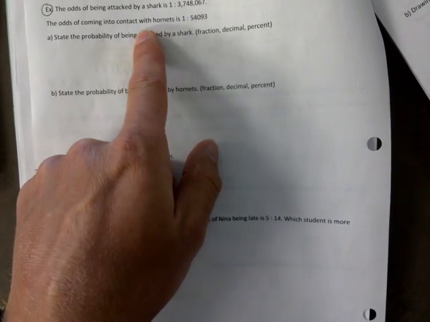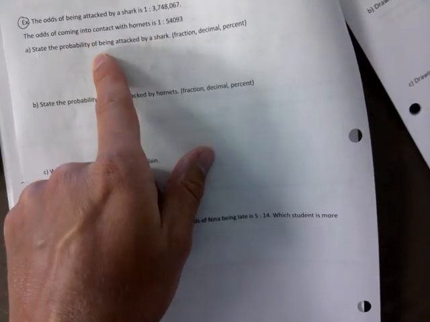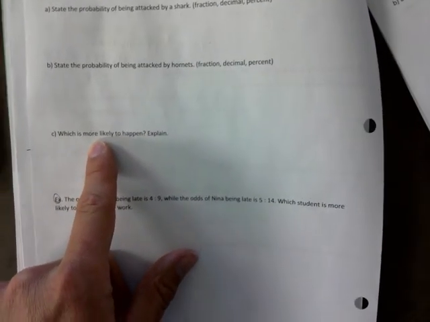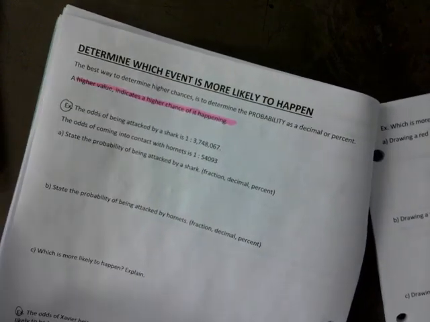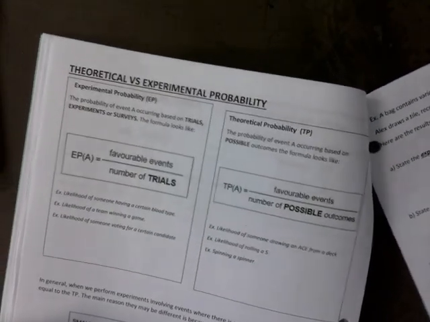Again, there are no new concepts here. We're given the odds, we want to state the probability, and then there's just this added question of which is more likely to happen. You just use the answers in A and B and see which one is the higher probability. Do those two, and then we'll continue on with the book and look at experimental probability versus theoretical probability. We'll get into that tomorrow.